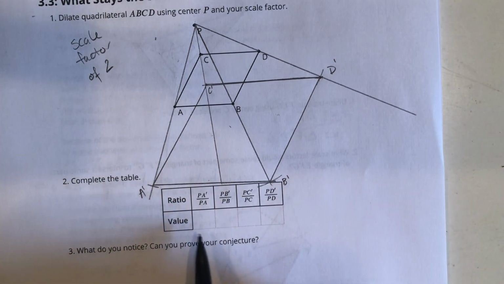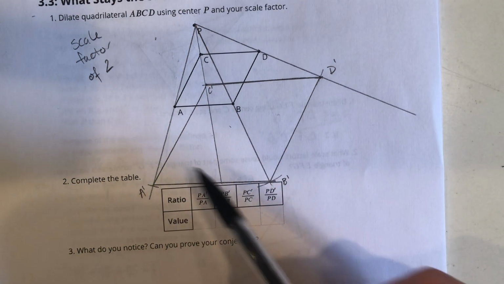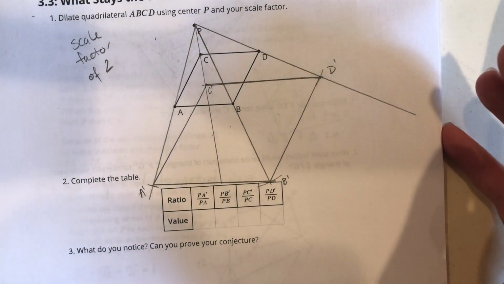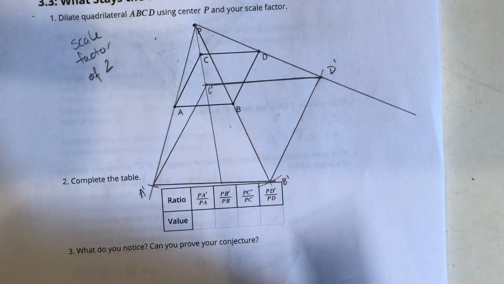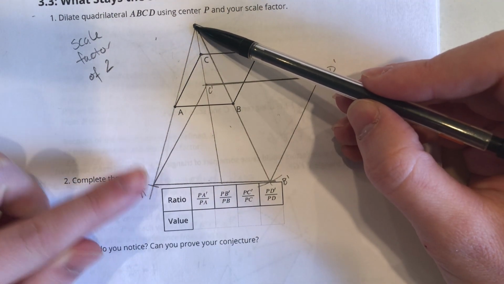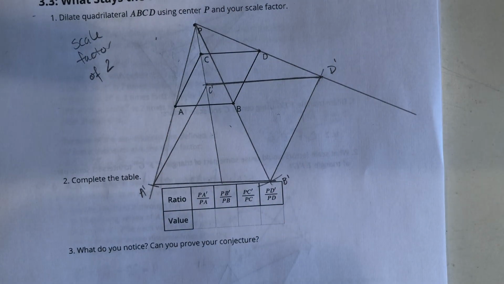All right, so complete the table. Ratio of PA prime over PA, so that's the measure from P to A prime, over the length from P to A. All right, so take a second, pause the video, and try and do this on your own. What do you think is going to be true when I divide the value from here to here by this value from here to here? All right, take a guess at that.